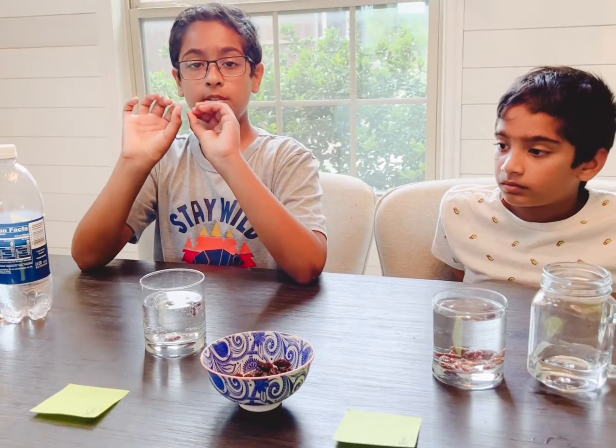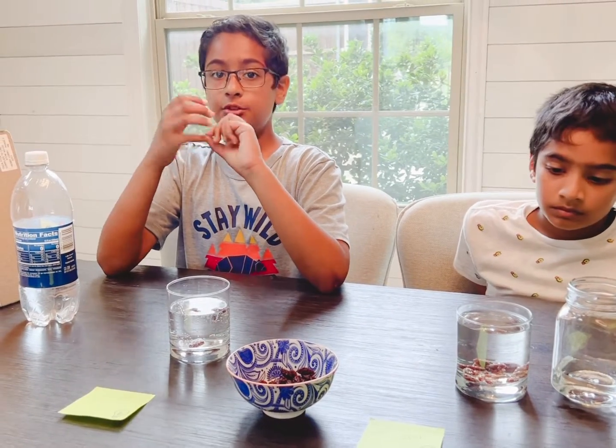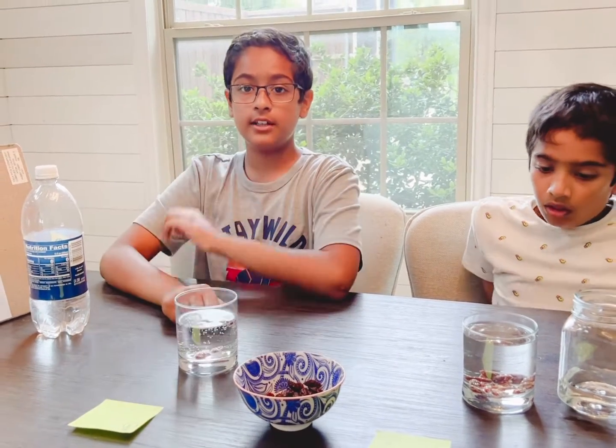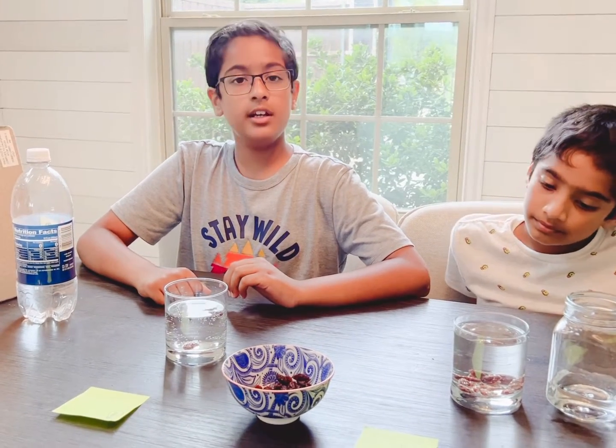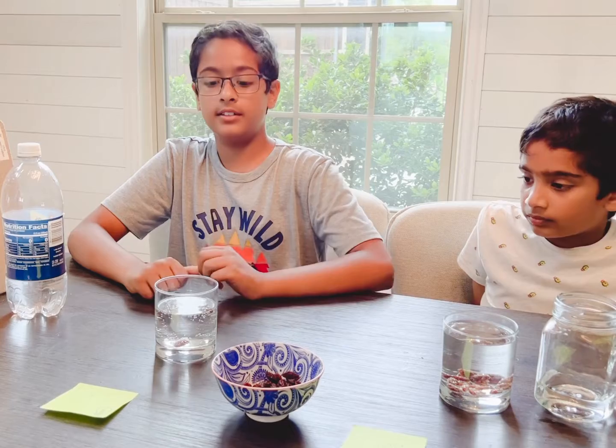Therefore, the more bubbles pop, the more dense the raisin gets. And soon when there are no bubbles lifting it, it will sink down again by gravity. This cycle will repeat and repeat all the way until there is no gas left in the cup.